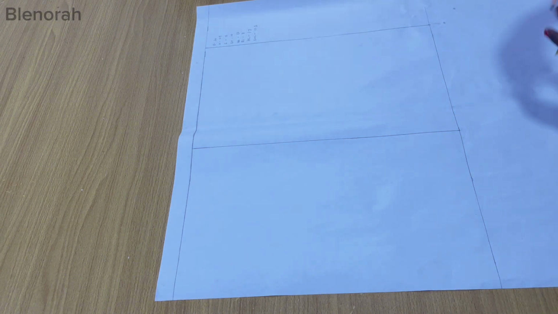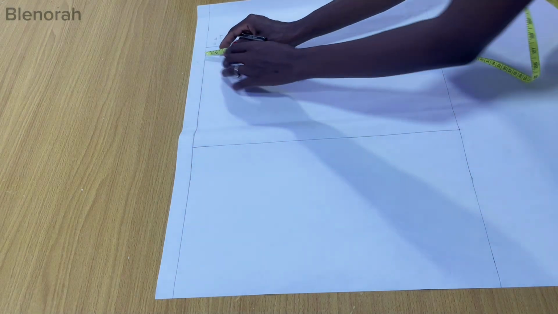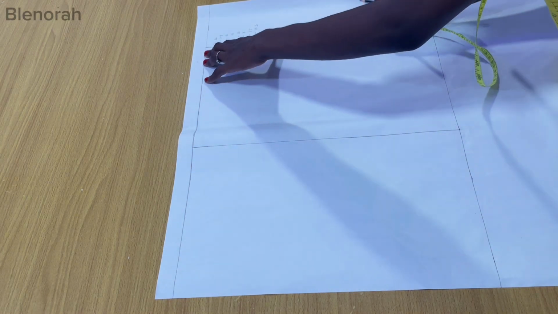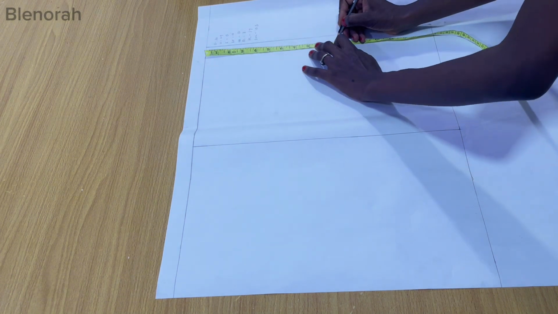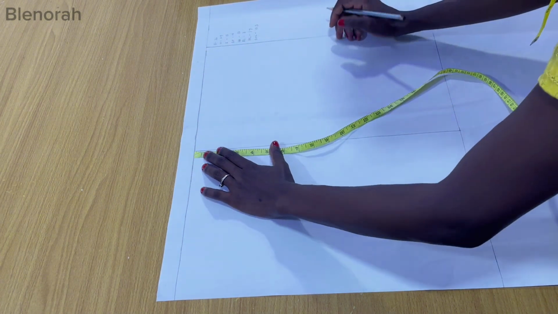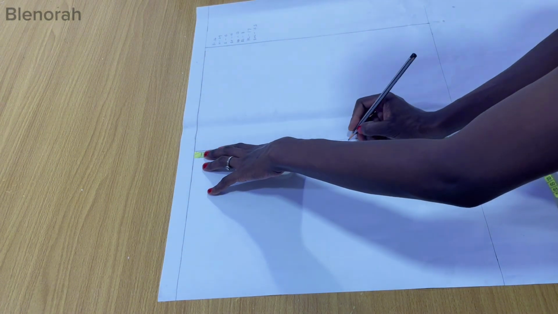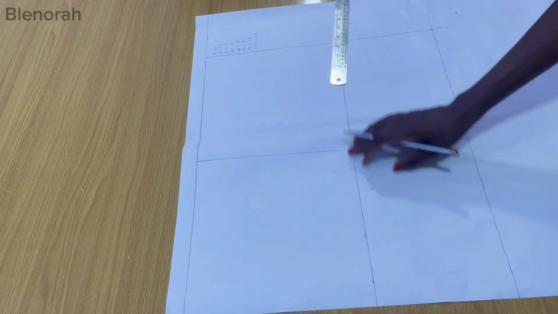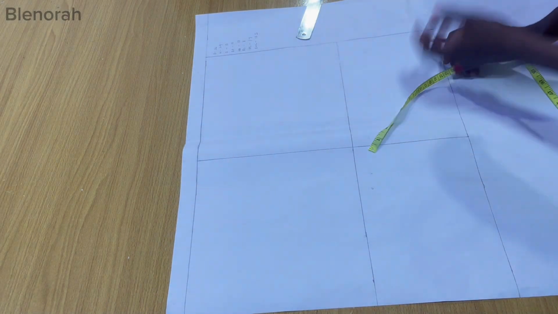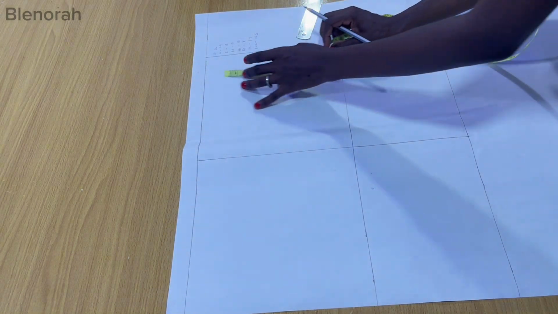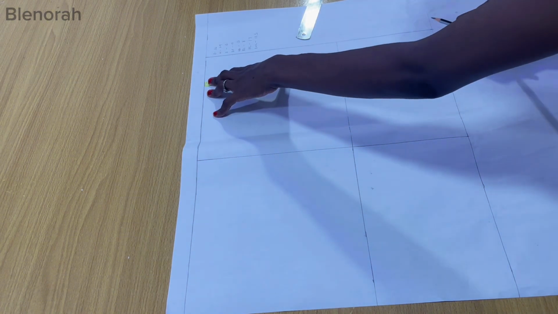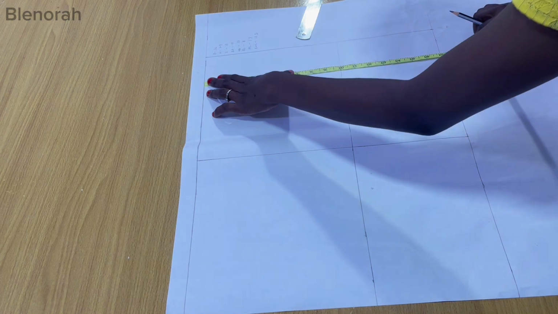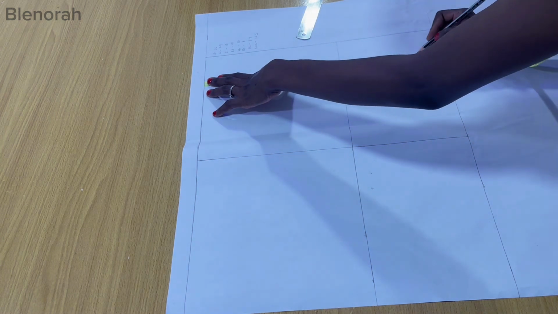After that, let us draft all the vertical measurements. We have the bust point. The bust point is 10 here, so I'm going to be marking 10. The back half length is 15.5. So I'll be marking 15.5 here.